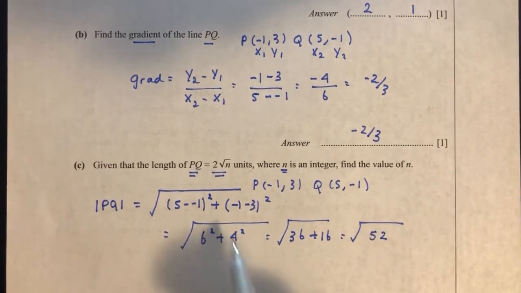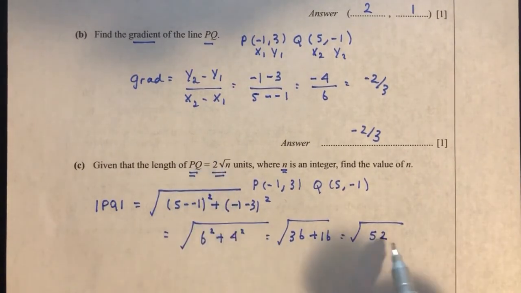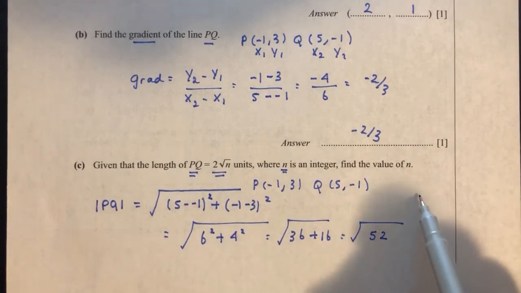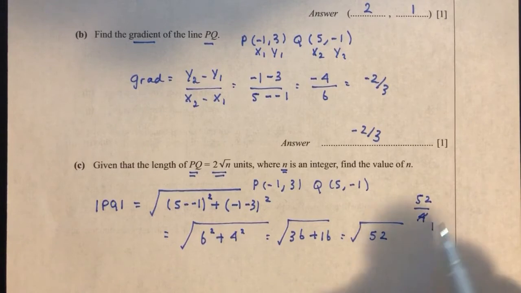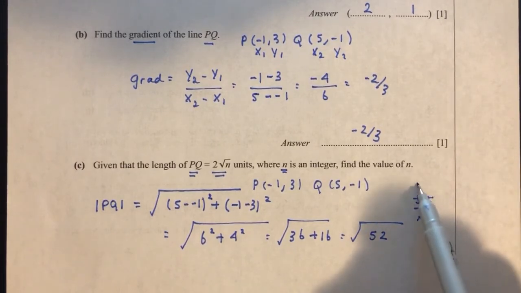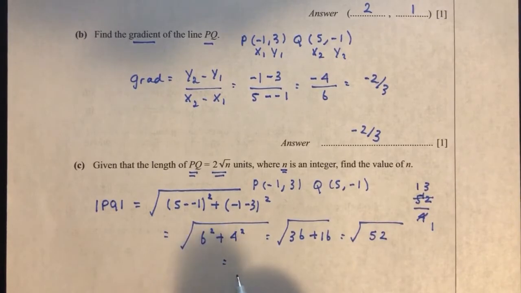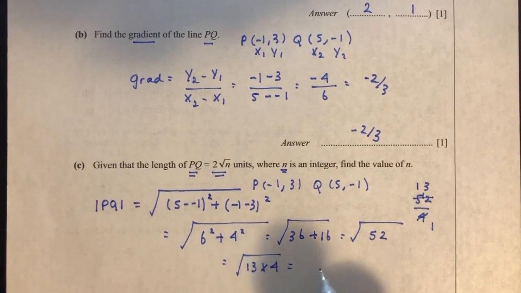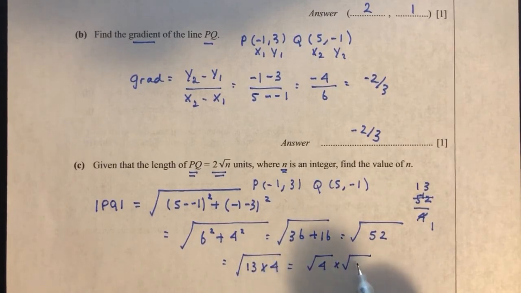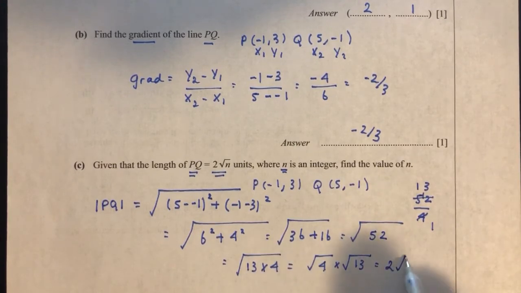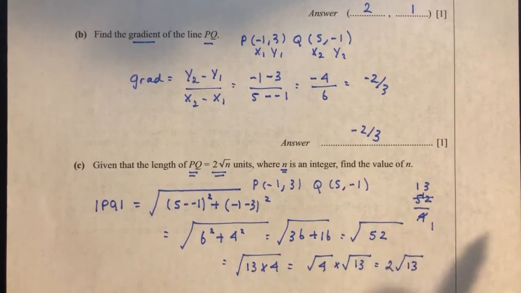So now for us to obtain a 2 outside, we have to get a 4 inside. So 52 divided by 4, what do we get? 13. So 52 is equal to 13 times 4, which means this is equal to square root of 4 times square root of 13. So square root of 4 is equal to 2 times square root of 13.